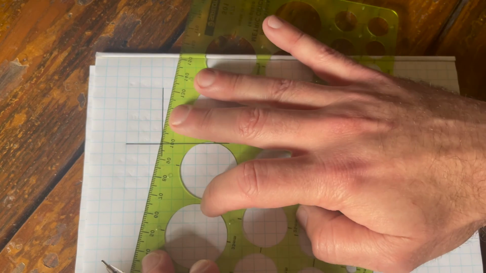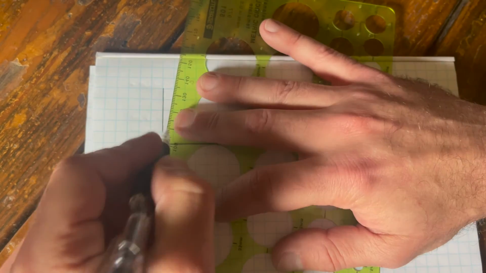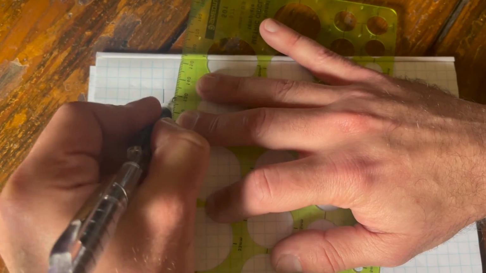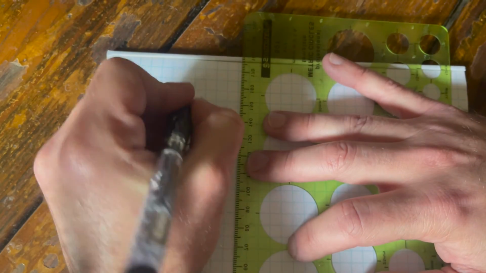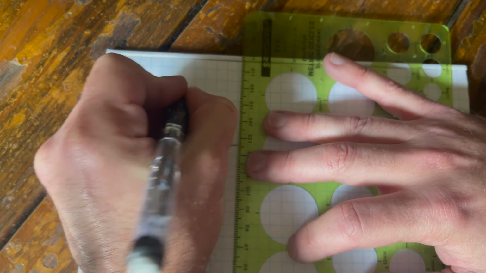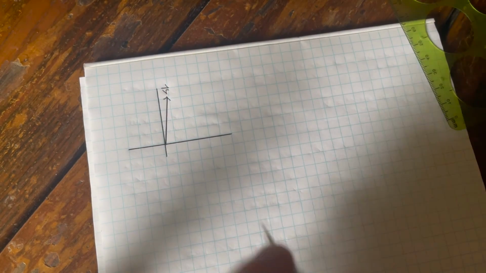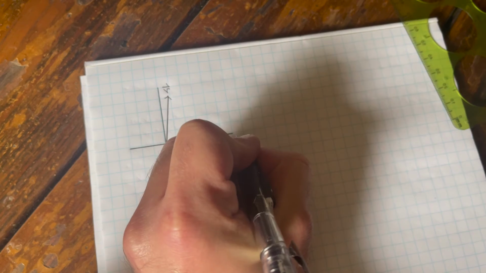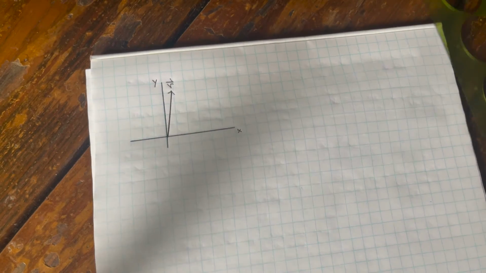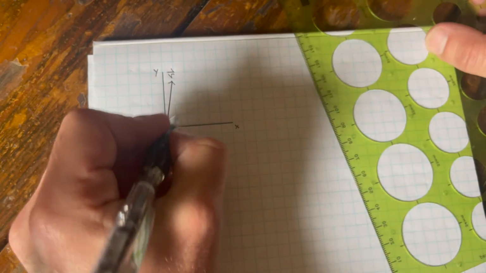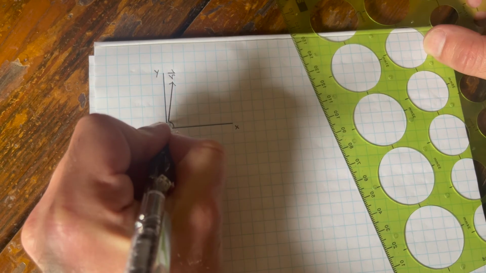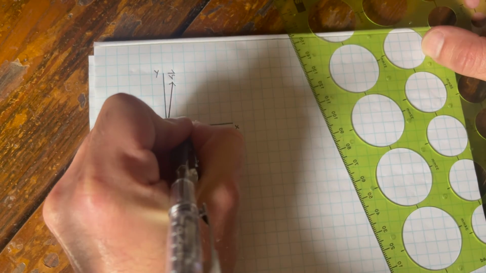So first, we have some vector, and I'm just going to call it V, that we can describe in our original coordinate system, with some theta.